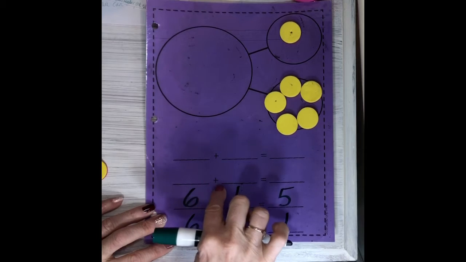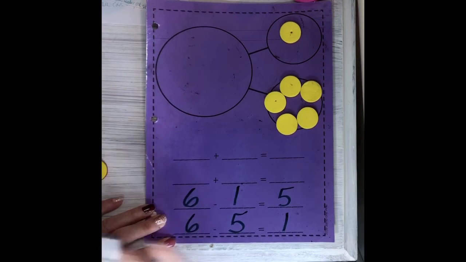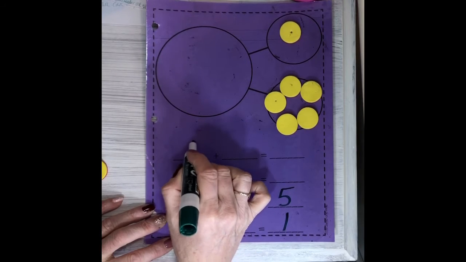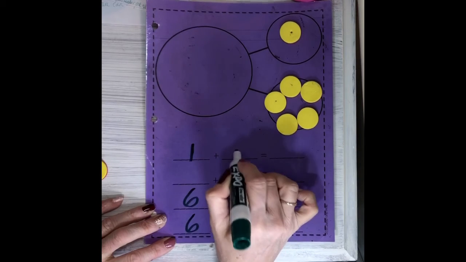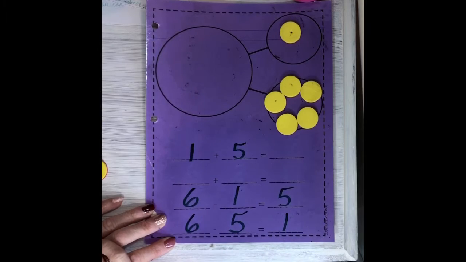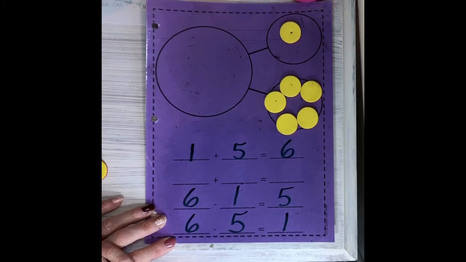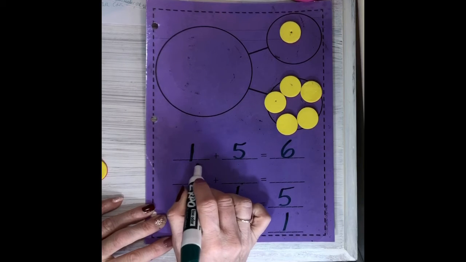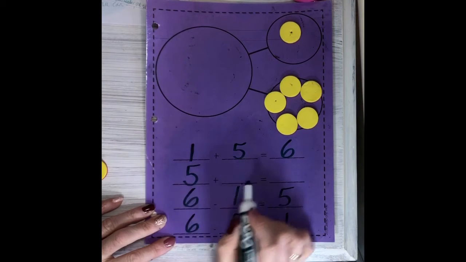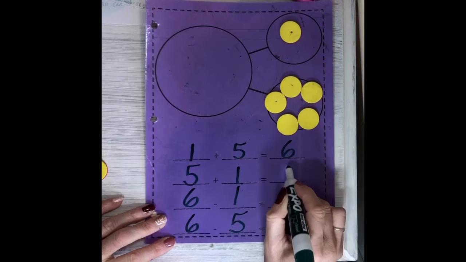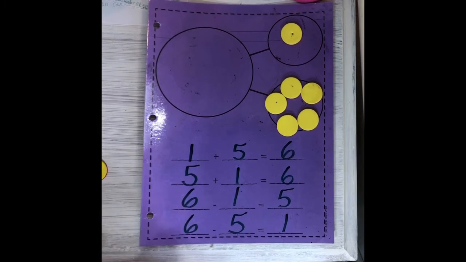We can do our addition sentences for this story. So we know addition sentences start with the two parts. So we can say 1 was left in the store plus the 5 that got taken to homes equals 6 in all. And then one more switcheroo. 5 got taken to homes plus 1 equals 6 left in the store.